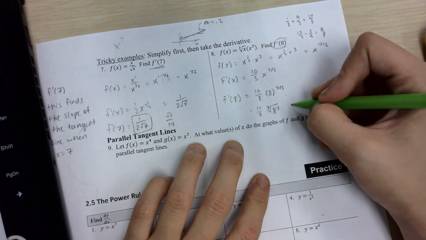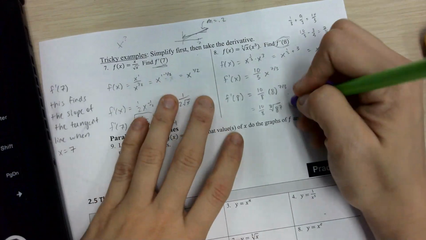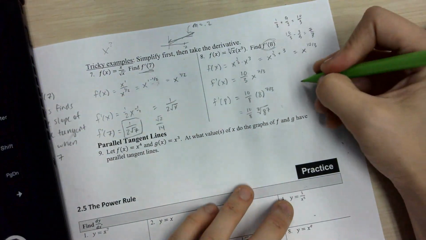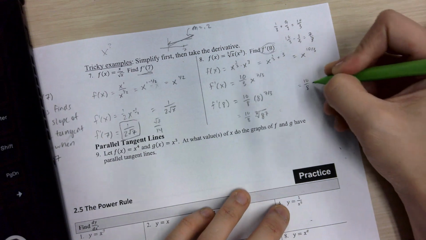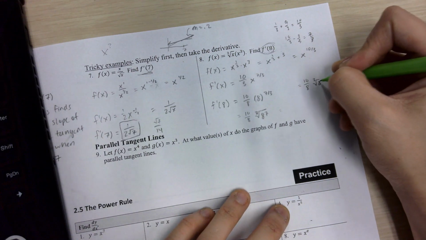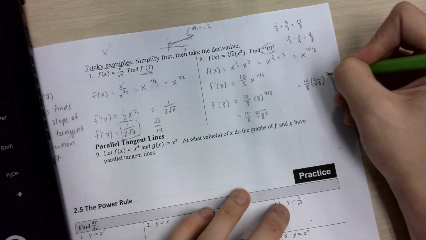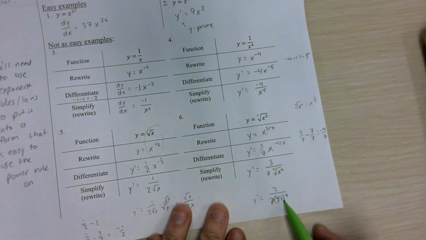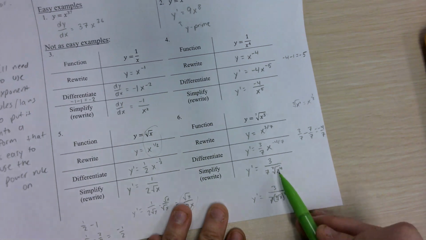Or you could put it over here, 10 over 3 times the cube root of 8, and that to the 7th power. Remember on the back how I said you could do either order, right? You could do the root first and then do the exponent, the power, or you could do the power and then the root.